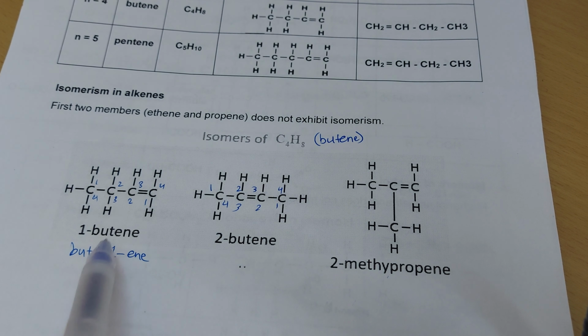The same thing will happen for all the other alkenes. We can change the position of the double bond or change the position of one of the carbons.